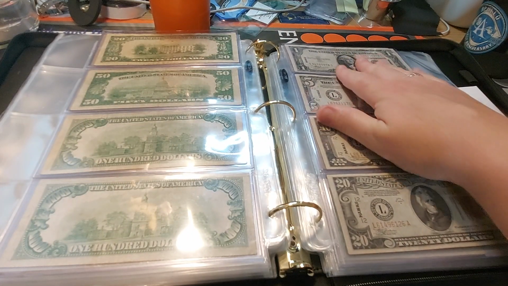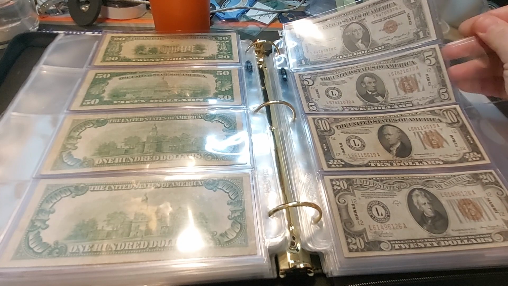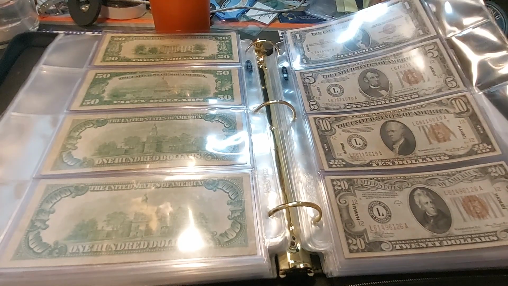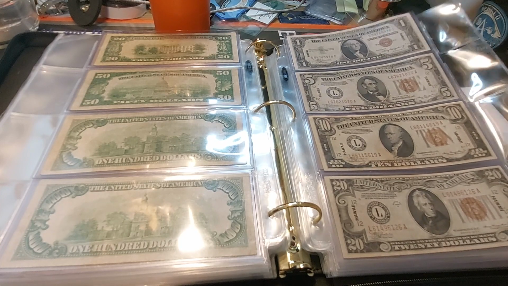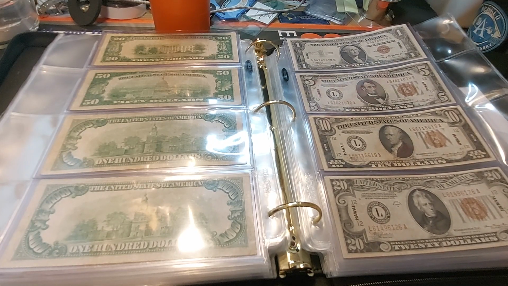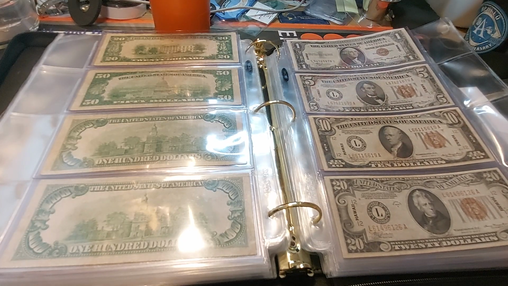Okay, so your brown seals. The Hawaiian bills, I believe everybody's heard the story of why they made these. Again, it's like the red ones. These were given to the U.S. soldiers in Hawaii, and at that time, Hawaii was not under U.S. jurisdiction.